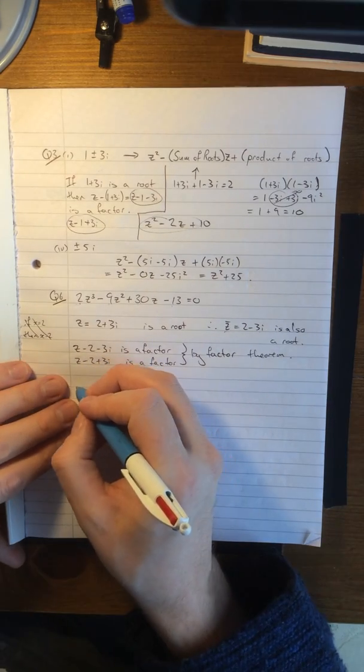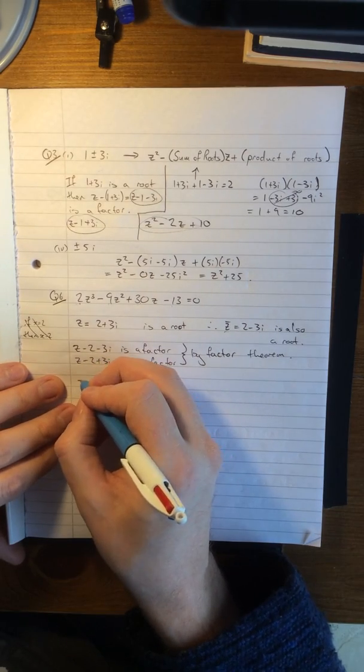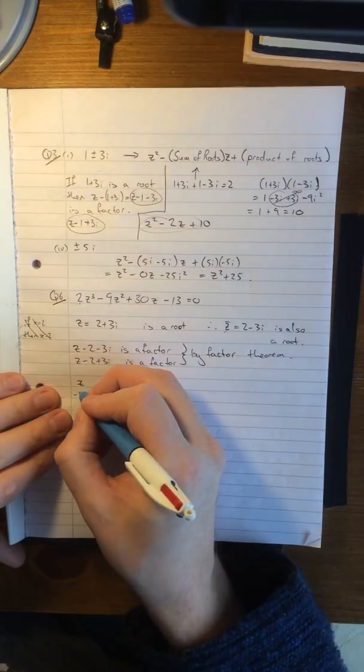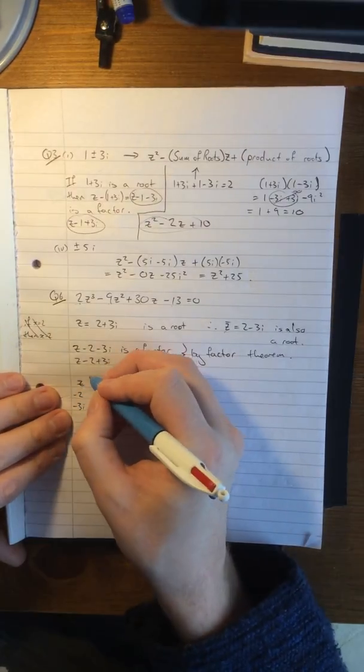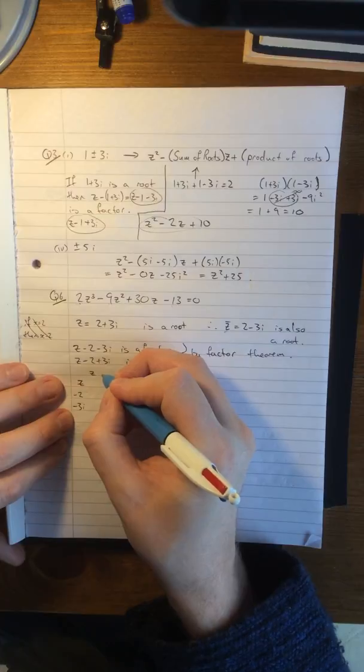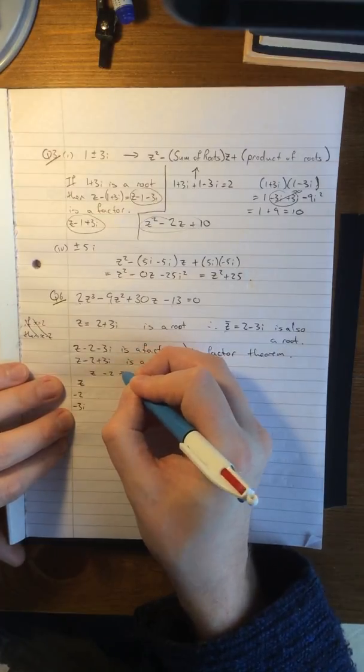If we multiply them together, we're going to get z minus 2 minus 3i multiplied by z minus 2 plus 3i.